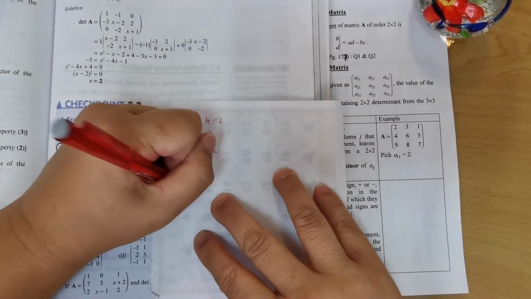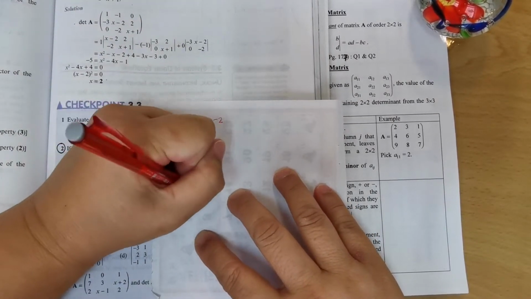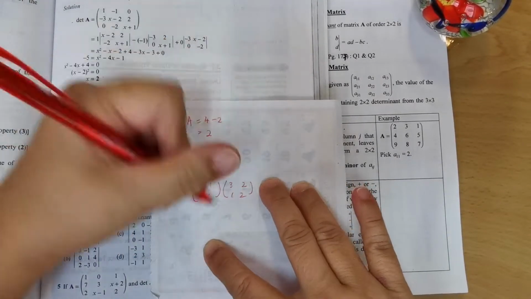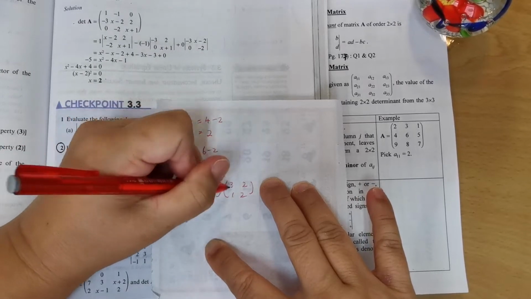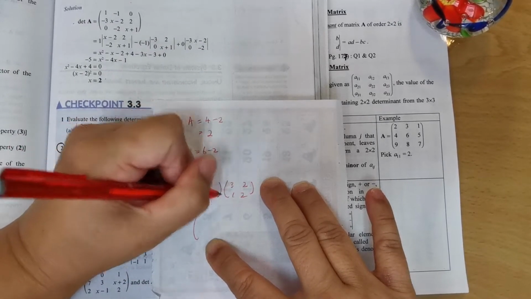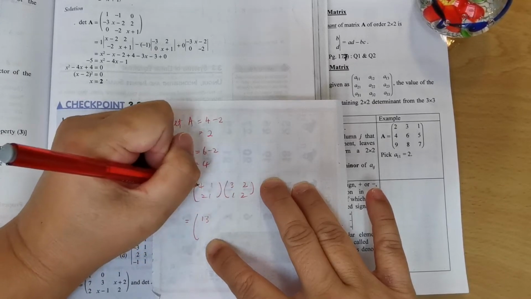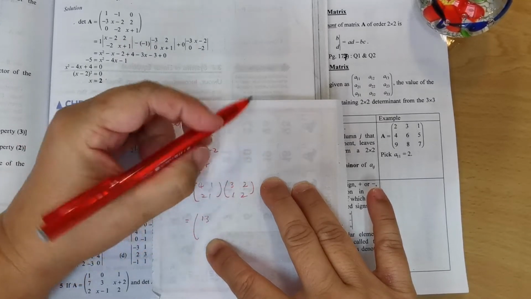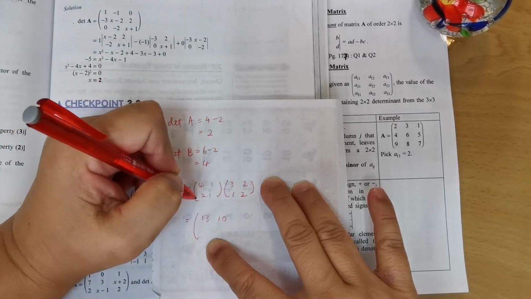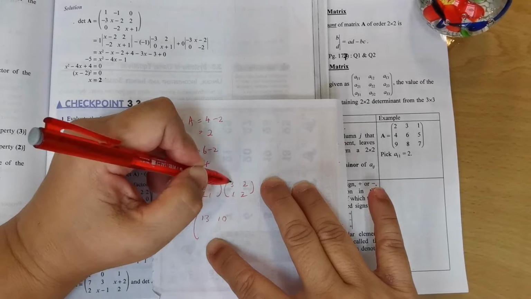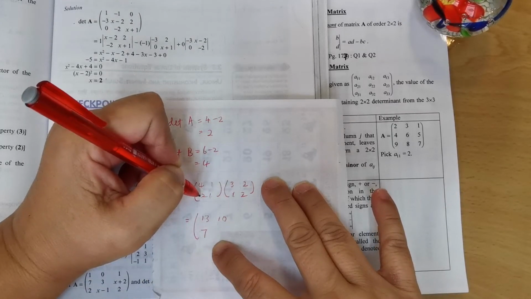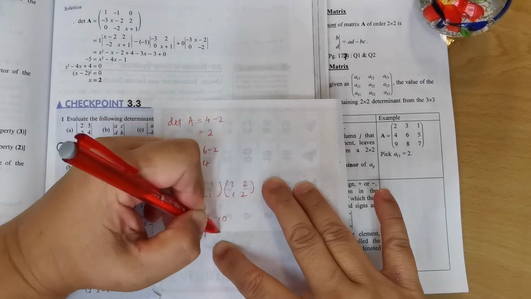Okay, so A is 4, 1, 2, 1. B is 3, 2, 1, 2. Still remember? First row, first column. So 4 times 3 is 12, 12 plus 1. So first row, second column: 8 plus 2. Then second row, first column: 6 plus 1. Then last one, 4 plus 2.